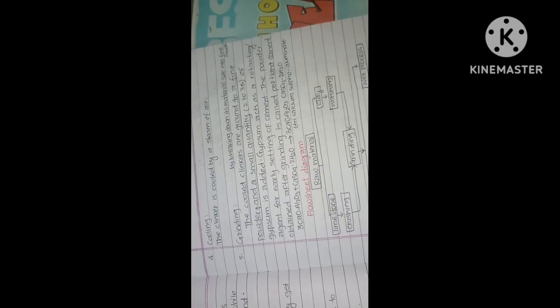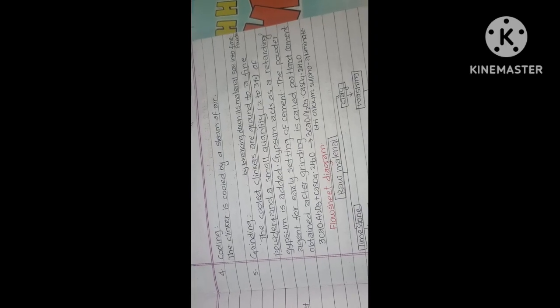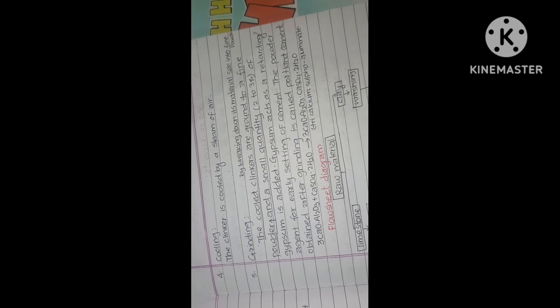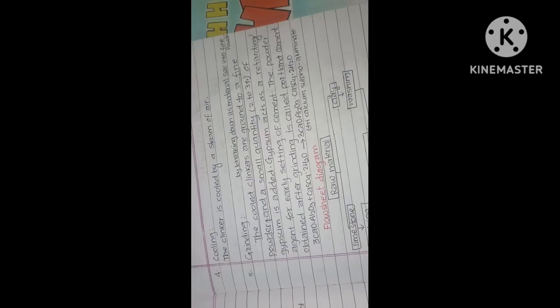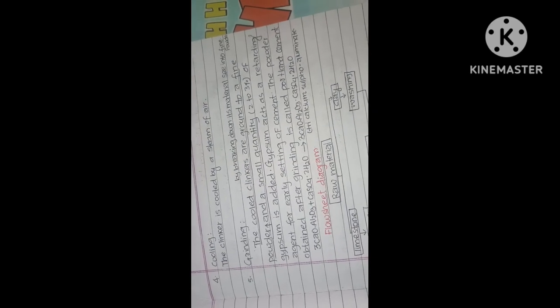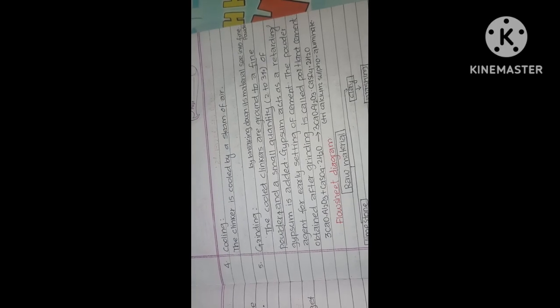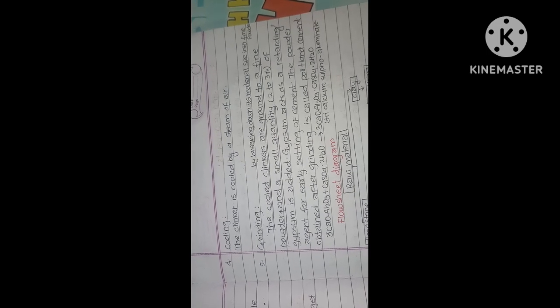And the fourth one is cooling. This is a simple process where the clinker, which is obtained from the clinkering zone, is cooled by a stream of air. And the fifth one is grinding. The cooled clinker, obtained after cooling, is ground to a fine powder, breaking it down into a smaller size after the clinkering zone is completed.